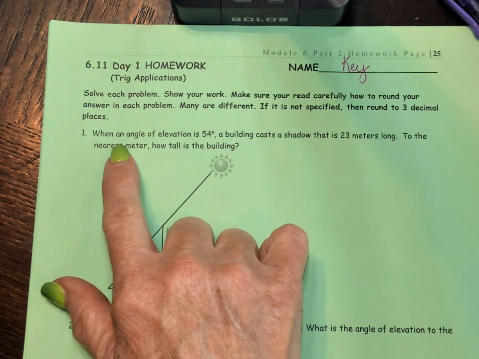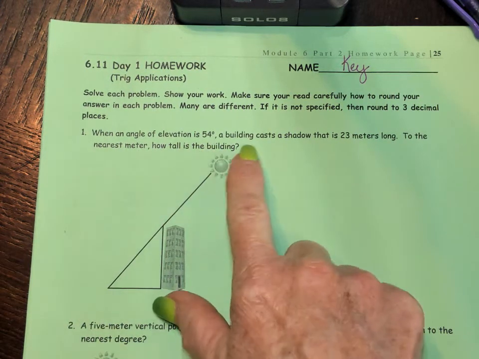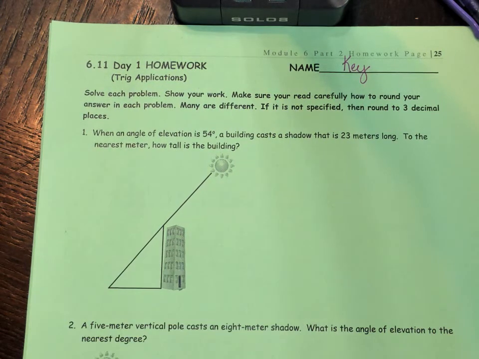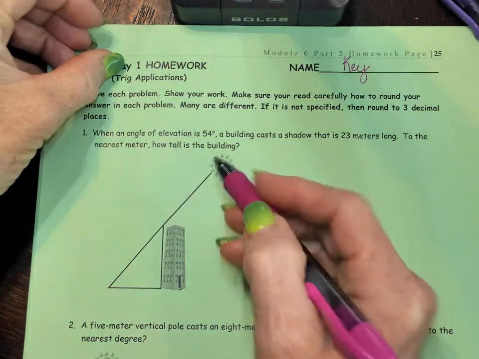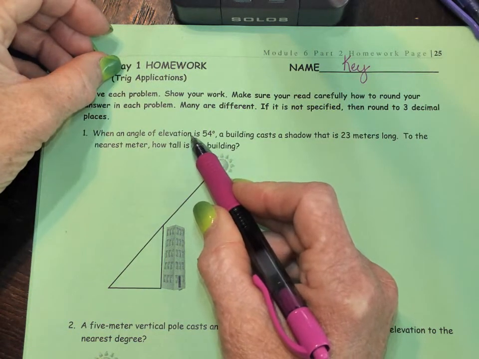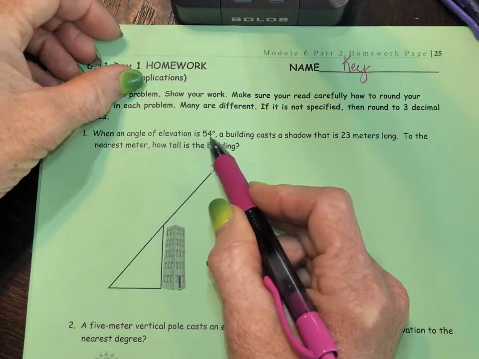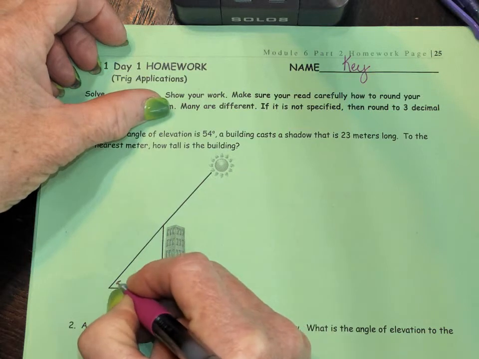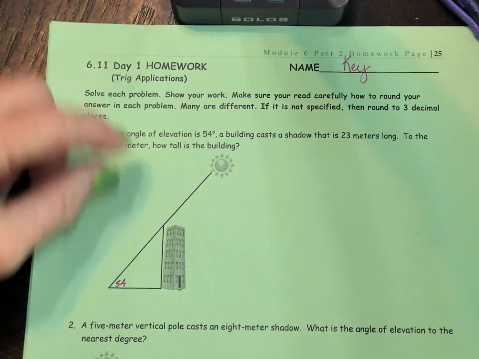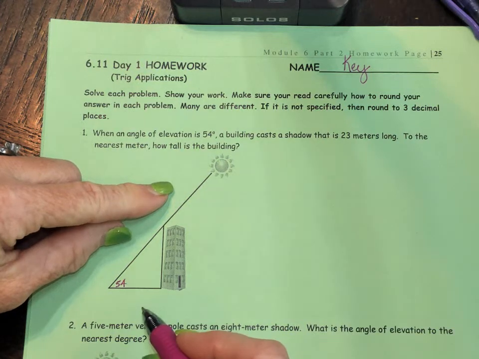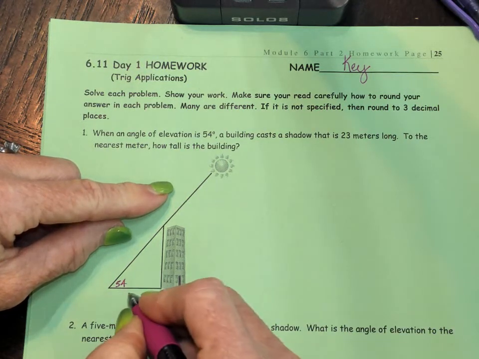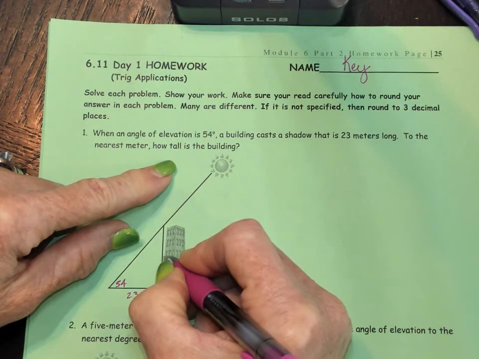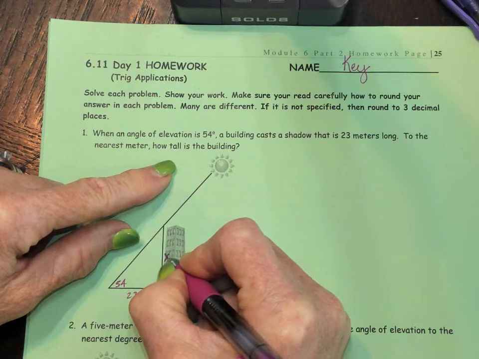So let's look here. When the angle of elevation is 54 degrees, a building casts a shadow that is 23 meters long. To the nearest meter, how tall is the building? The angle of elevation to the sun is 54 degrees, so 54 here. The building casts a shadow that is 23 meters long, so here's the shadow on the ground, 23. We're looking for how tall that building is.